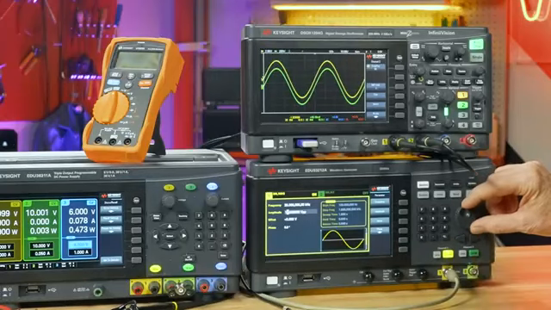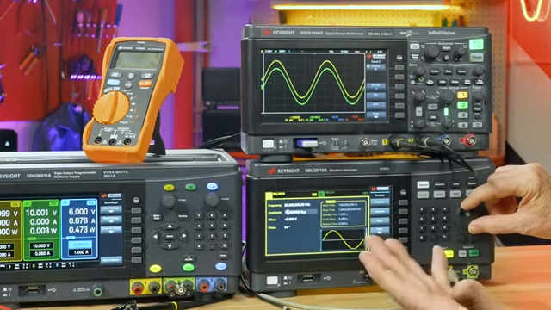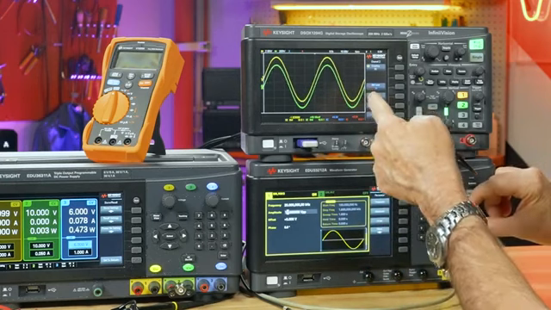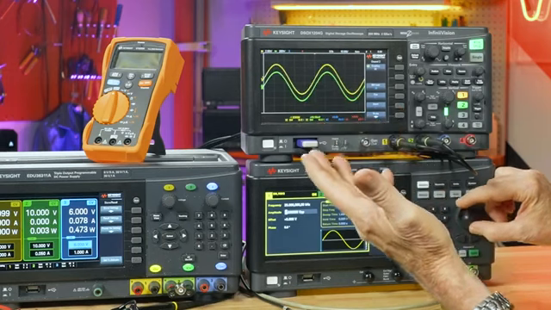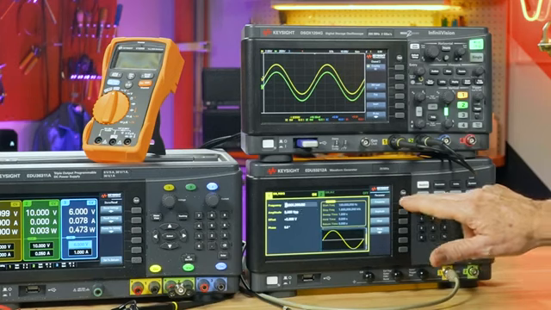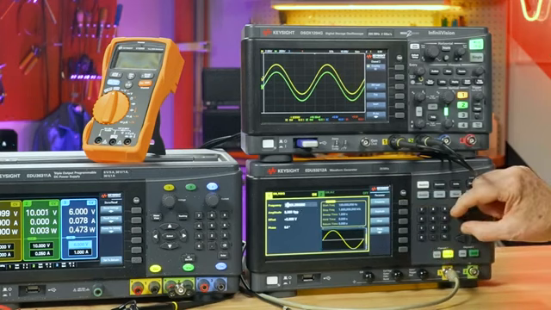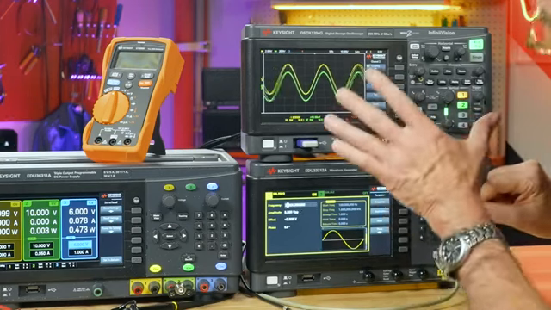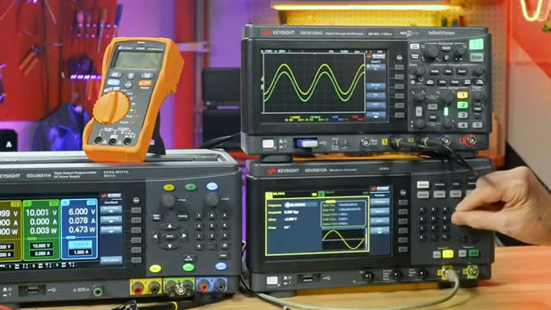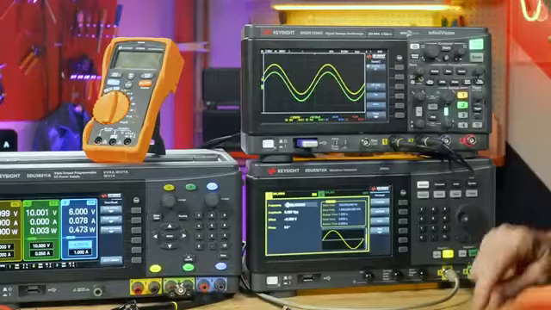Now notice, as I increase the voltage from the function generator, we get bigger waveforms. As I decrease the voltage, smaller waveforms. And the same thing if I change the frequency: if I increase the frequency, we see more cycles on screen. As I decrease the frequency, we see fewer cycles on screen.